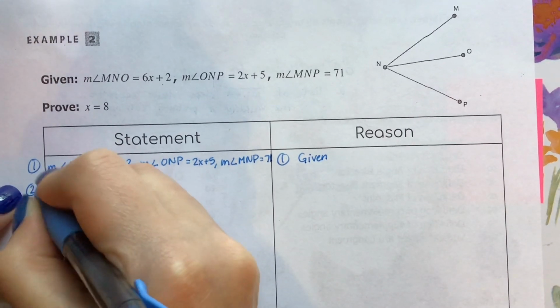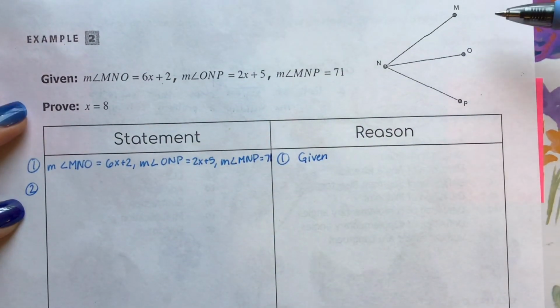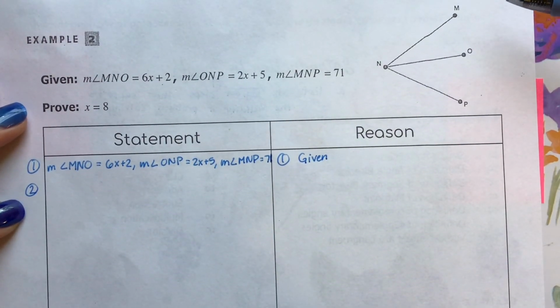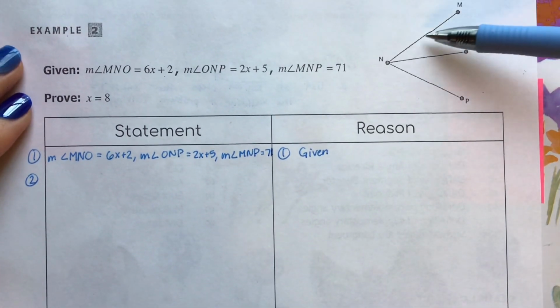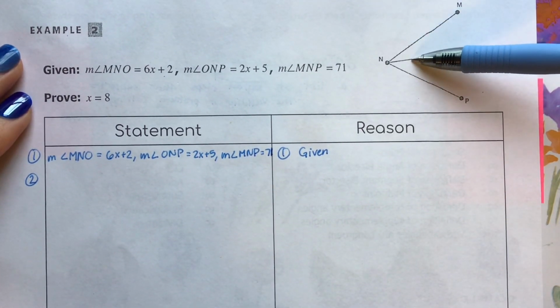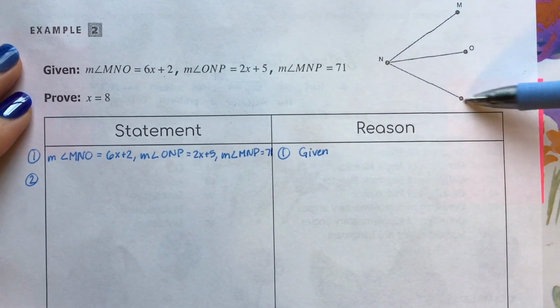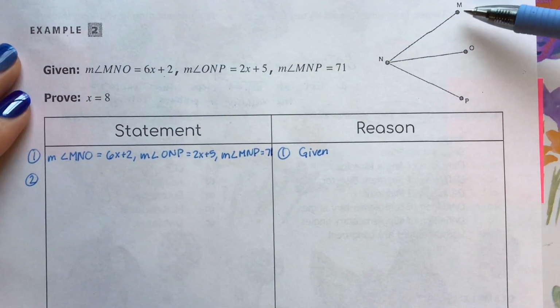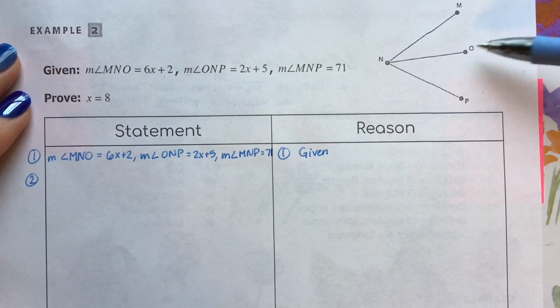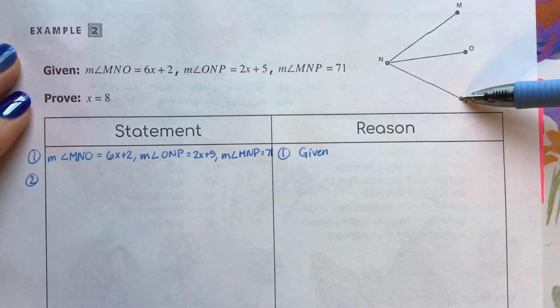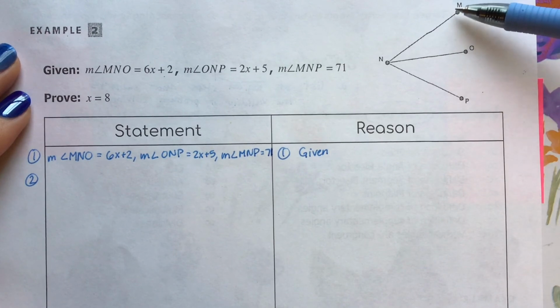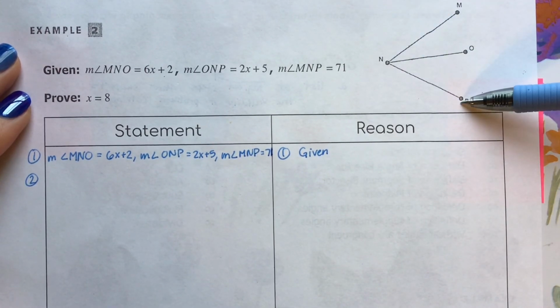Okay. Now we need to figure out how we can get an equation. Remember when we did the angle addition postulate and we said, hey, this small angle plus this small angle can equal the total angle. So let's do that. We can take MNO plus ONP and add it up to get MNP, or the total.